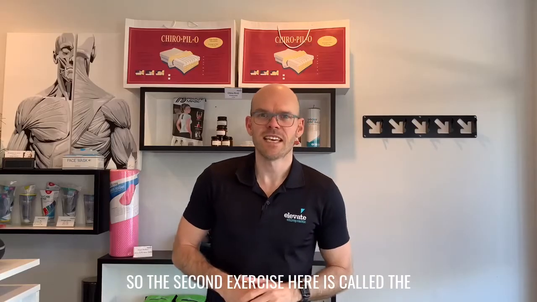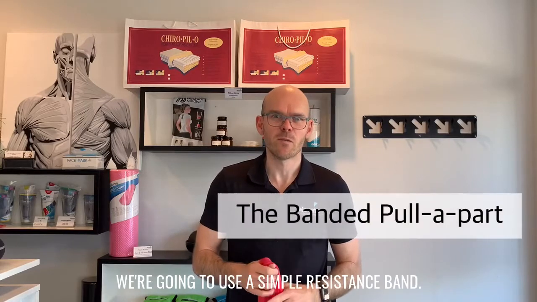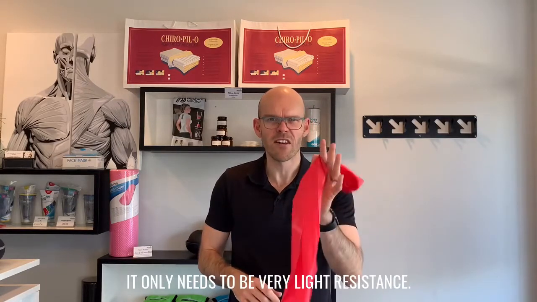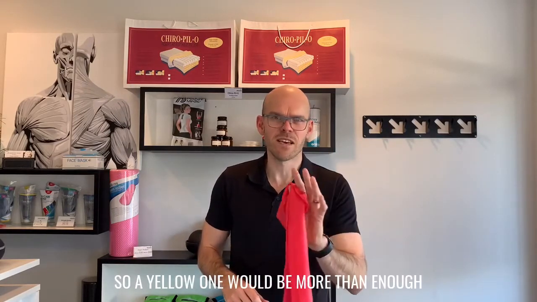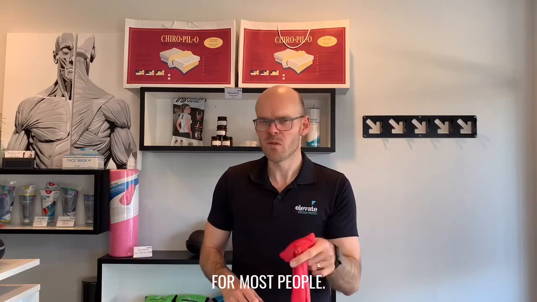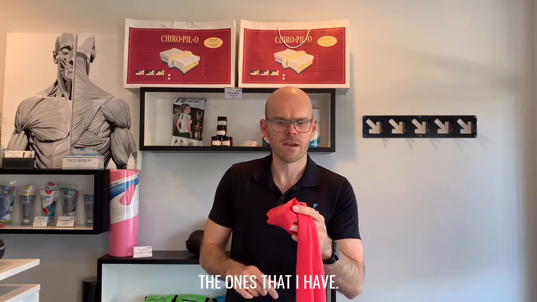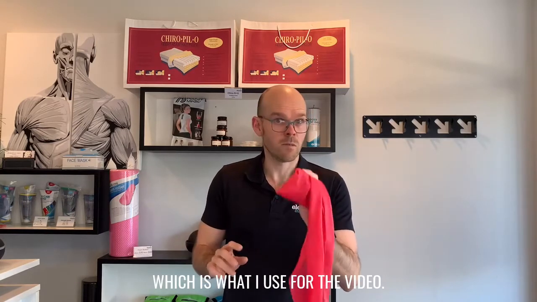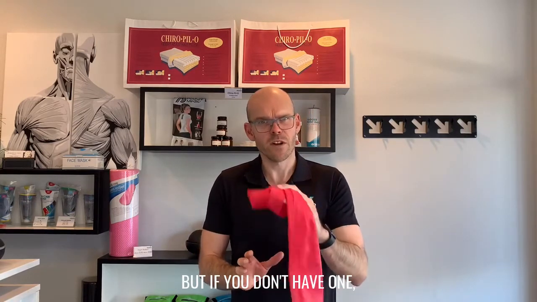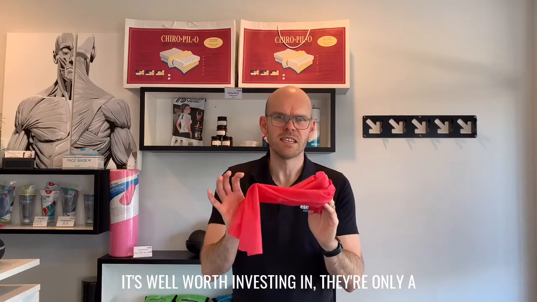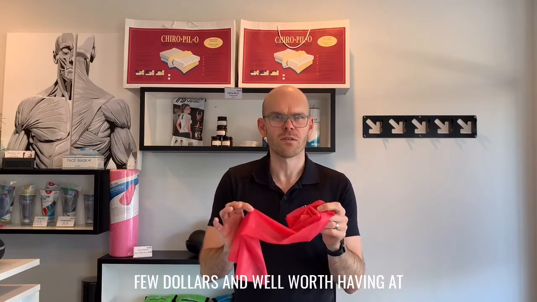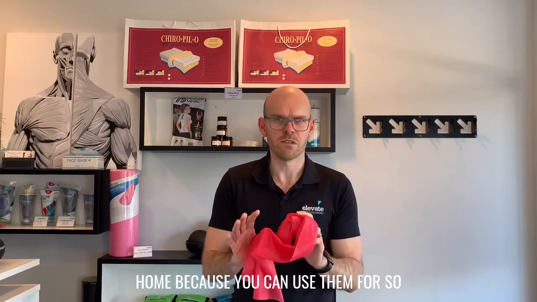So the second exercise here is called the banded pull apart, and to do that we're going to use a simple resistance band. It only needs to be very light resistance, so a yellow one would be more than enough for most people. I'm just using a red one, which is the second level of intensity in the ones that I have, just because I had one lying around. But if you don't have one, it's well worth investing in. They're only a few dollars and well worth having around at home because you can use them for so many different useful things.